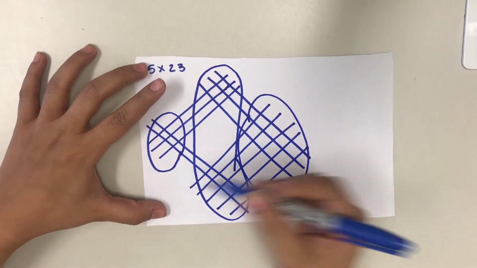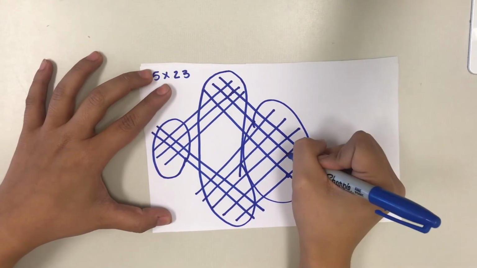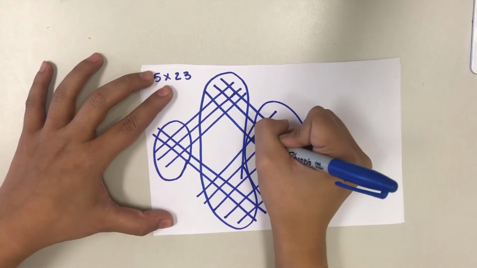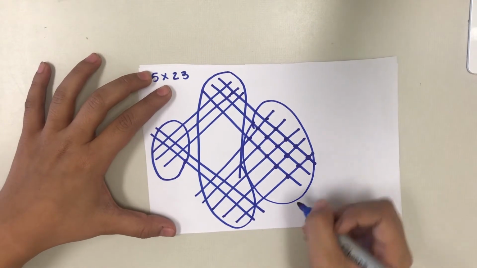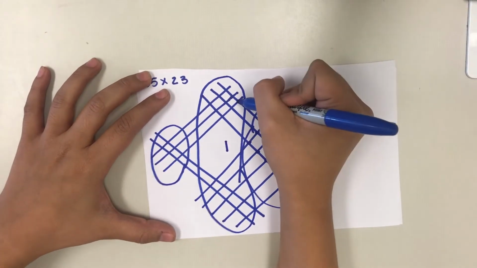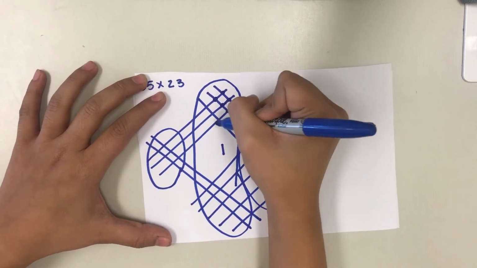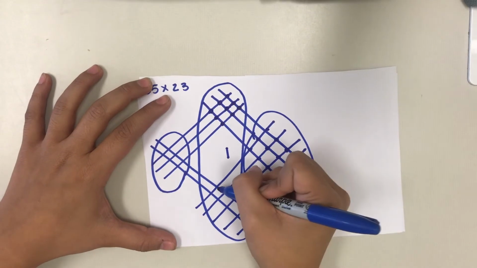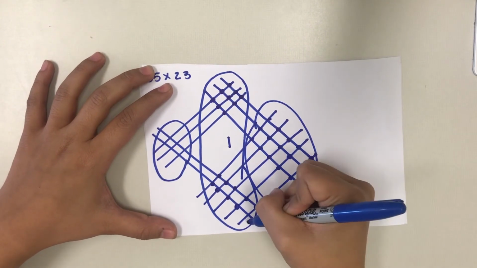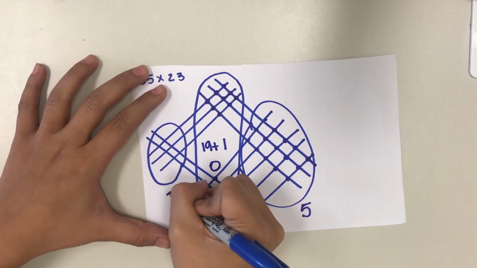And starting from right to left, looking at where the lines meet, 1, 2, 3, 4, 5, 6, 7, 8, 9, 10, 11, 12, 13, 14, 15. So since it's a 15, we're going to put the 5 right there, and then we're going to carry the 1. So the lines meet in the second area. 1, 2, 3, 4, 5, 6, 7, 8, 9, 10, 11, 12, 13, 14, 15, 16, 17, 18, 19. So 19 plus 1 equals 20. So we're going to put a 0 here and a 2 over here.